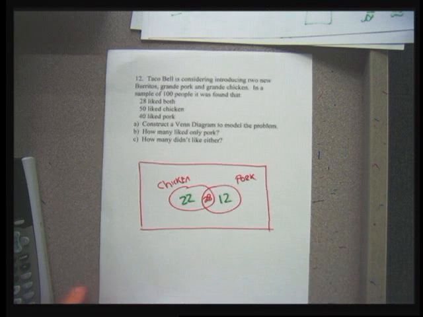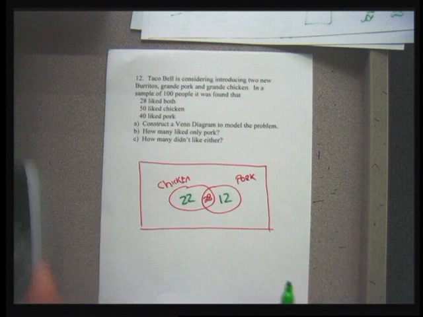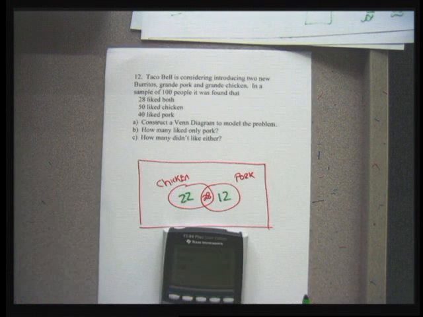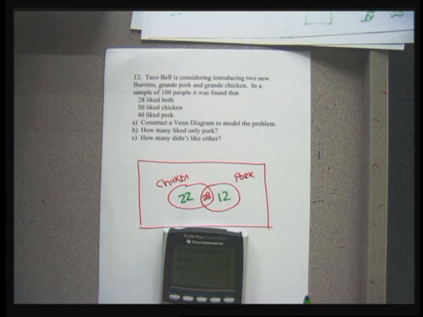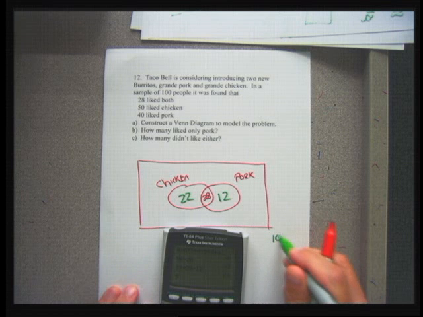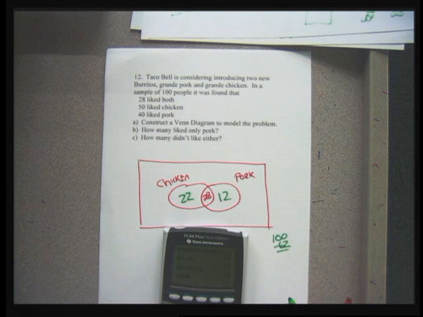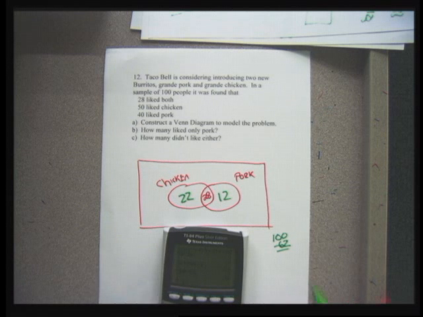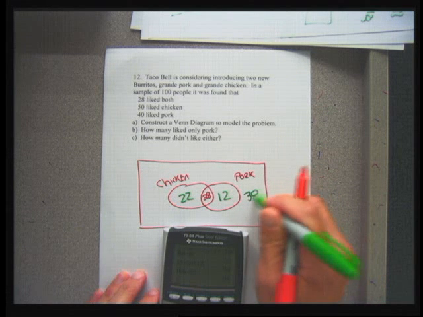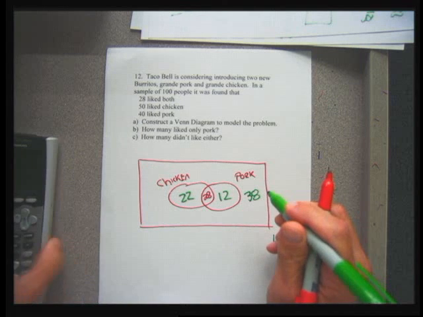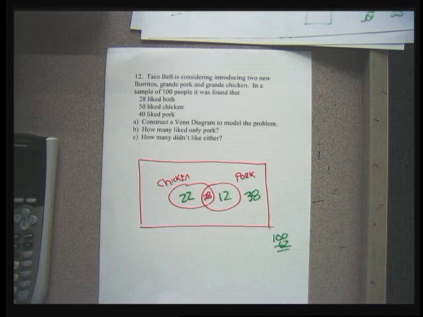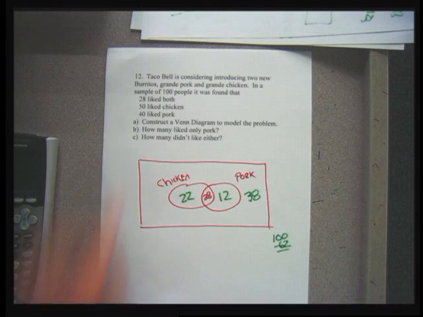This survey is supposed to make 100 people up. If I add up the numbers that I have in here, 22 plus 28 plus 12, I've only taken into consideration 62 people. The difference between the 62 people and the 100 gives me the ones that didn't like either, and that's 38. So again, the middle number for these Venn diagrams is always given. The outside numbers I subtracted. So I constructed a Venn diagram.